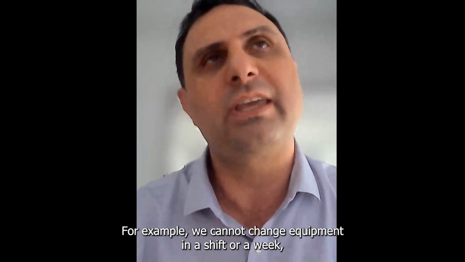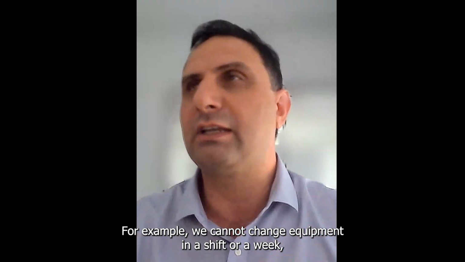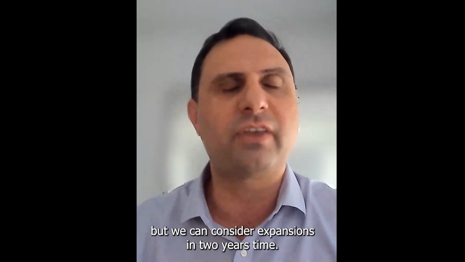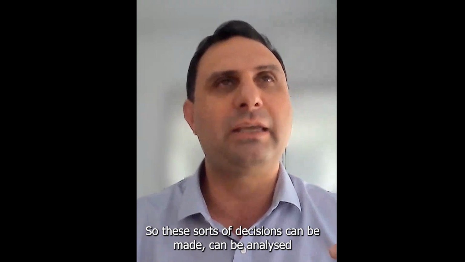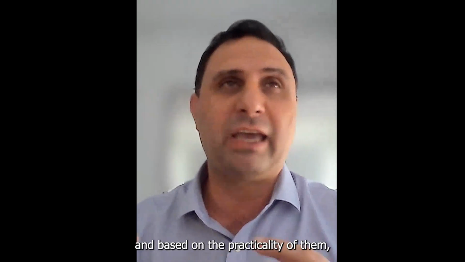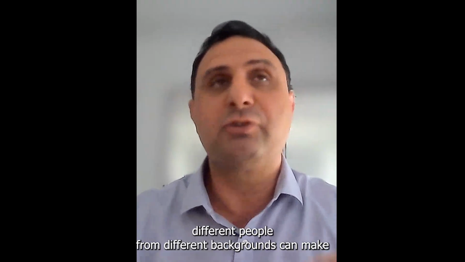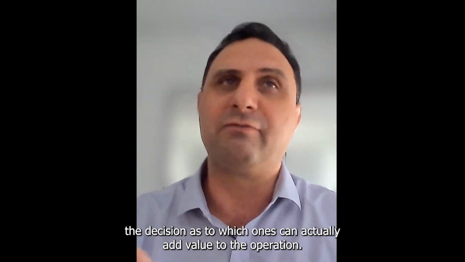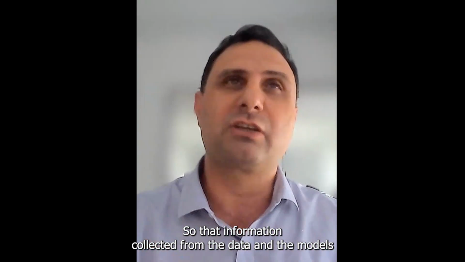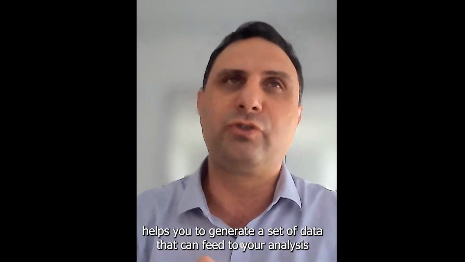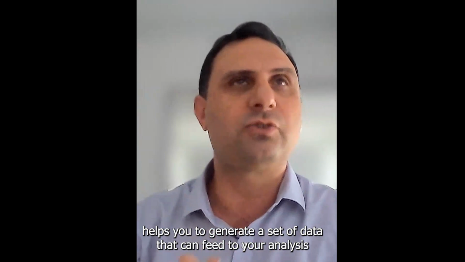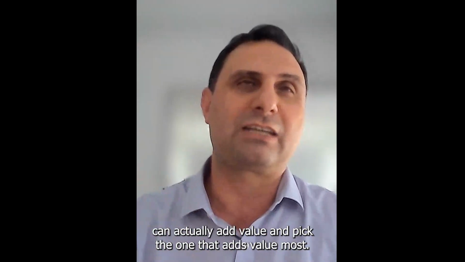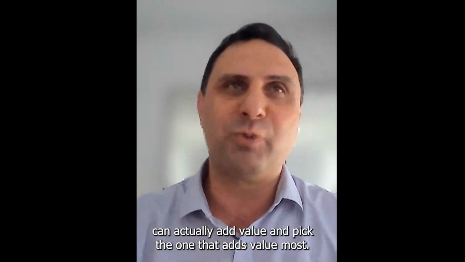For example, we cannot change equipment in a shift or a week, but we can consider expansions in 2 years' time. So these sorts of decisions can be analyzed, and based on the practicality of them, different people from different backgrounds can make the decision on which ones can actually add value to the operation. So the information collected from the data and the models helps you to generate a set of data that can feed into your analysis and go through those practical solutions and find out which one of them can actually add value, and pick the one that adds the most value and pursue that.